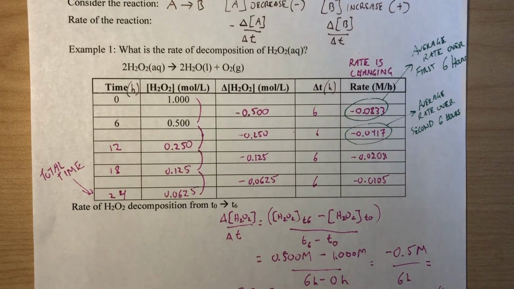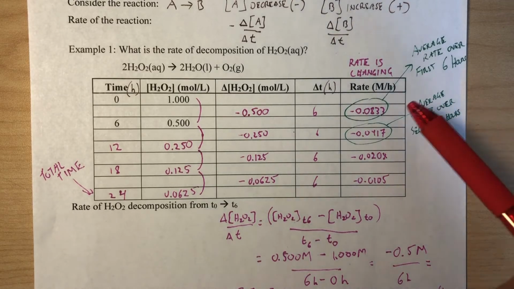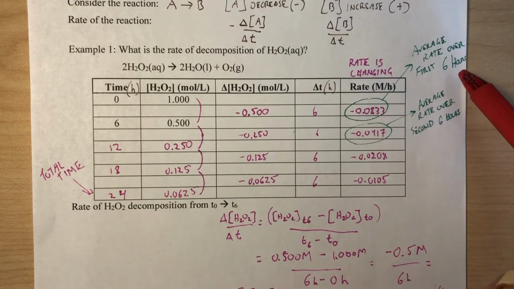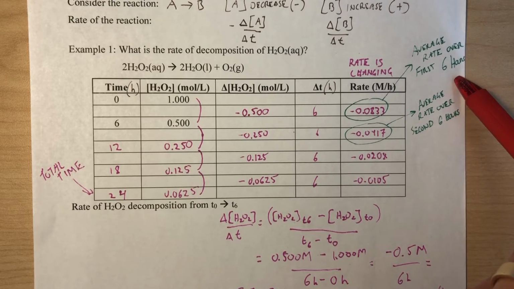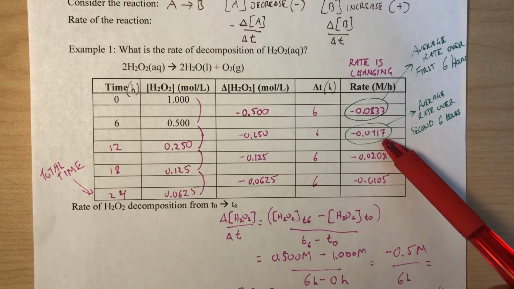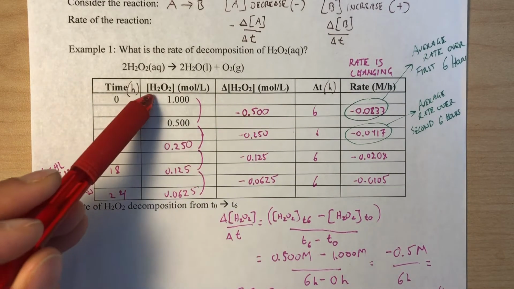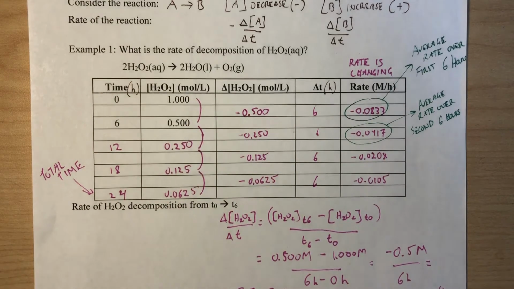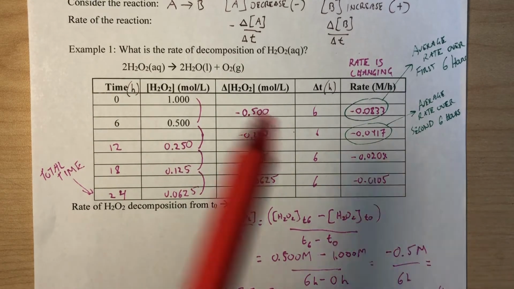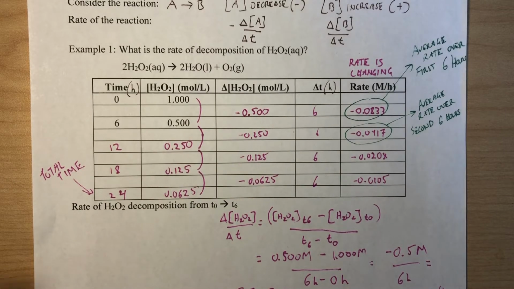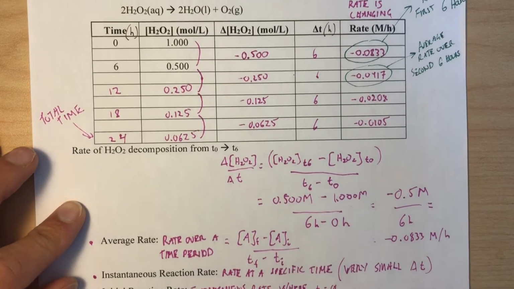There are a few different definitions that we need to consider when looking at a table like this. First, this data point here is the average rate over the first 6 hours. This data point here is the average rate over the second 6 hours. So as 6 hours pass, the concentration changes over time, and that rate is changing. So it's actually decreasing, so it's sort of sloping down. So let's take a look at how to calculate this.